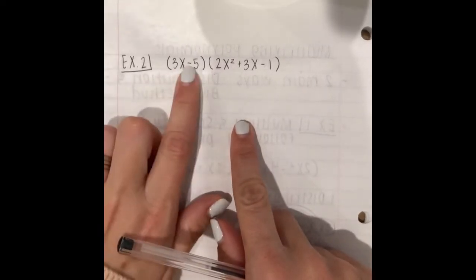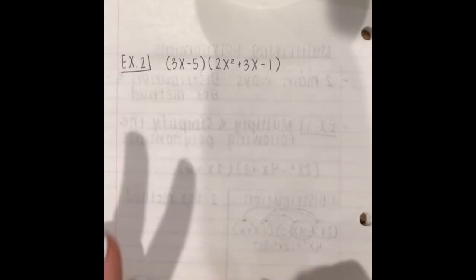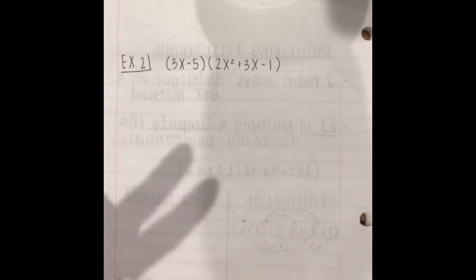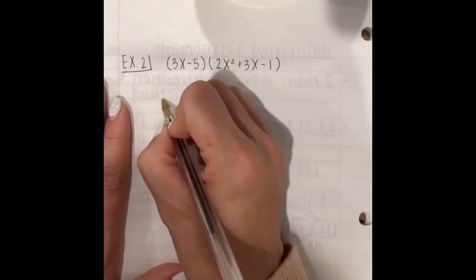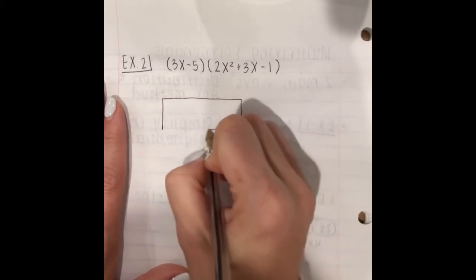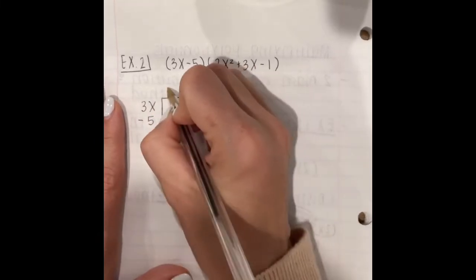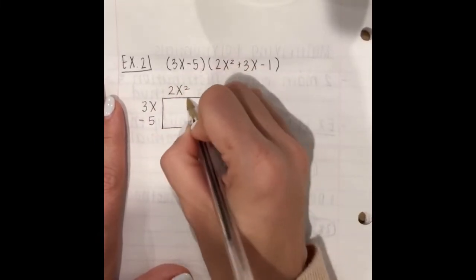Okay, so we have a binomial times a trinomial, which means when I make my box, it needs to be a 2 by 3. It doesn't matter which side is your 2 and which side is your 3. So we'll just do a 2 by 3 going this way. So we'll put 3x minus 5. And then we have 2x squared.